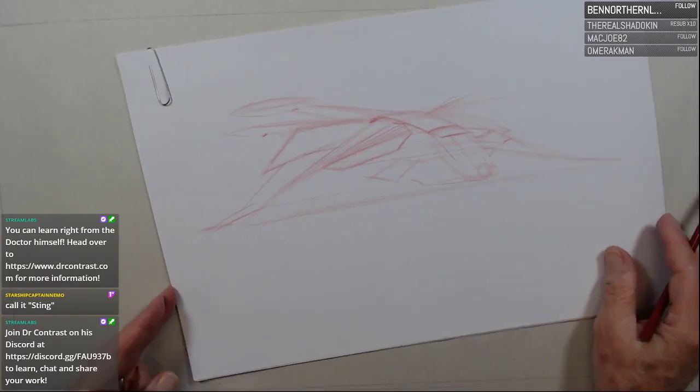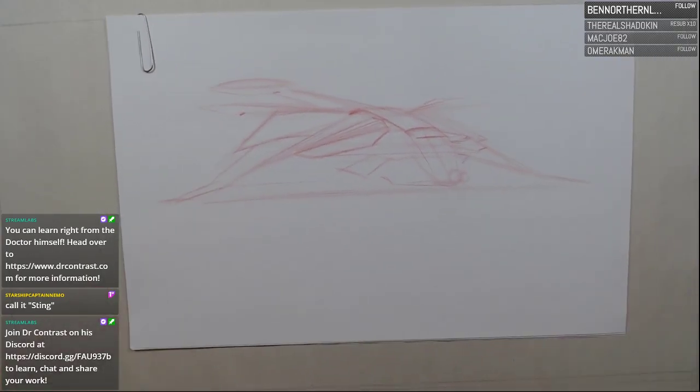A little bit of a gesture front end. What do you think, guys? Call it Sting. Oh, there you go.